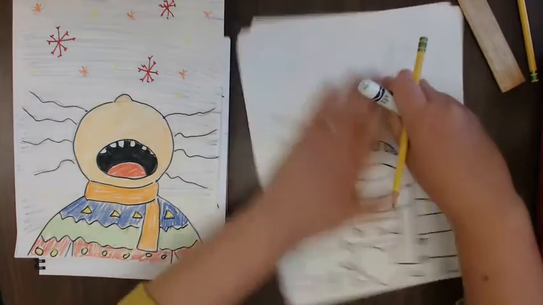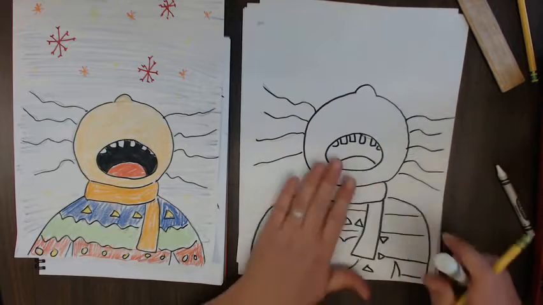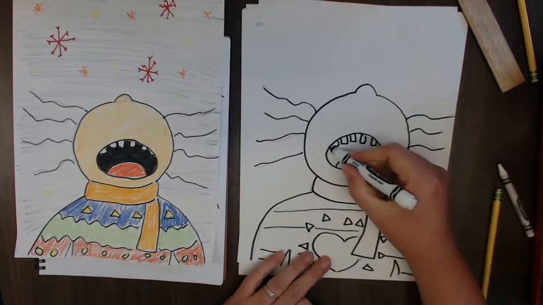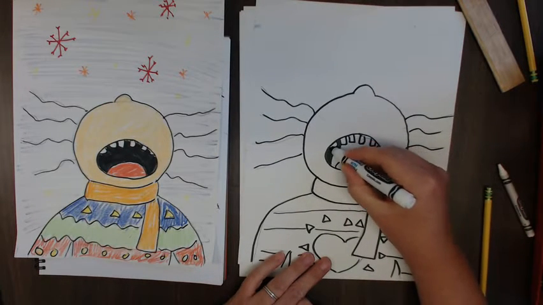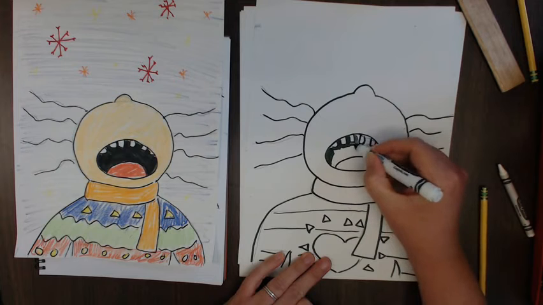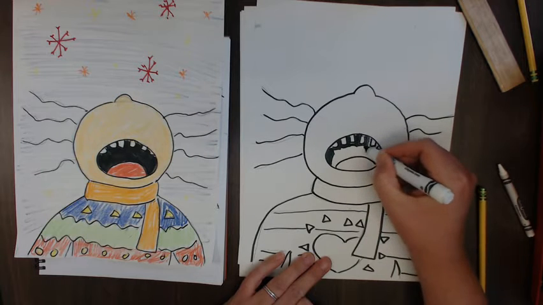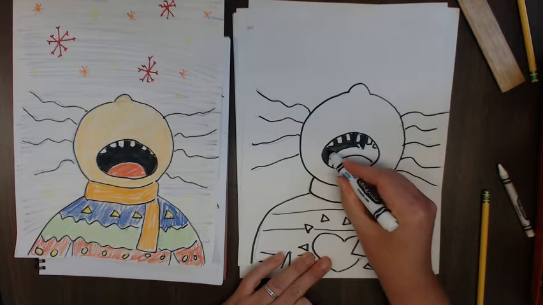So our next step is we're going to color in our little character. I'm going to color the inside of the mouth in black, and then I'm pretty much done with our markers. We're going to use color pencils or crayons, whatever you have at home.